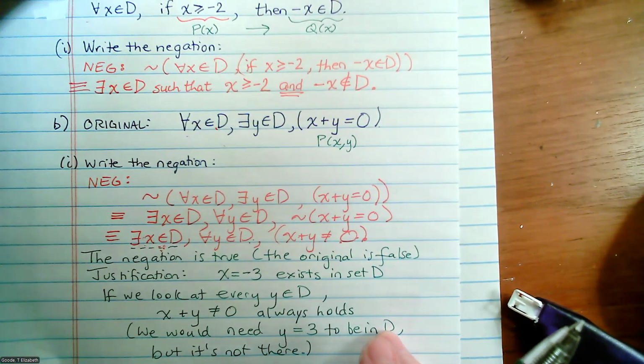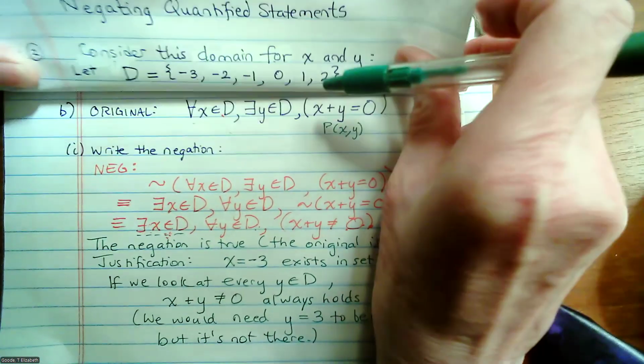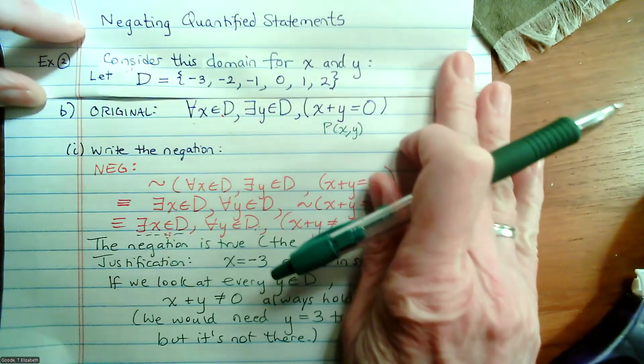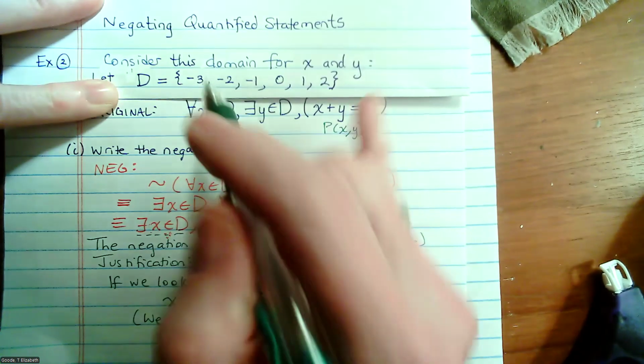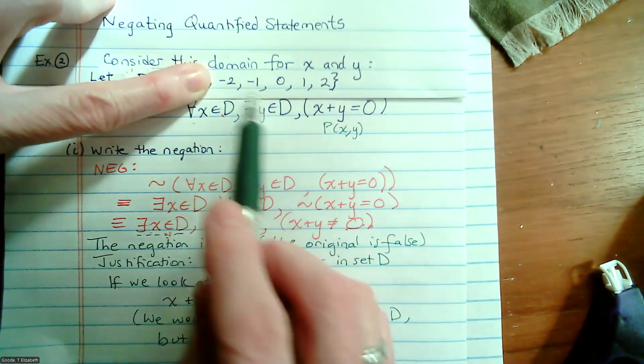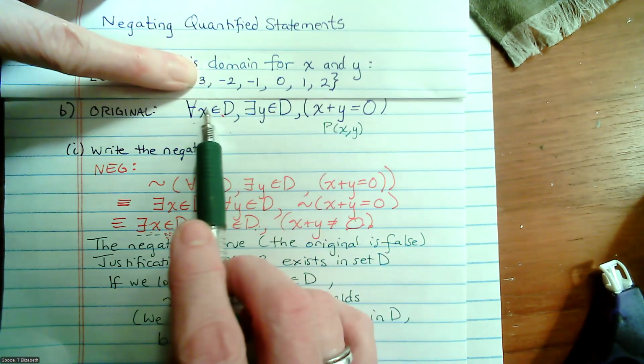It's hard to see set D. I mean, it works out. If I hadn't put this -3 in there, then it would have worked out. For -2, we could find a partner y equals 2, right?